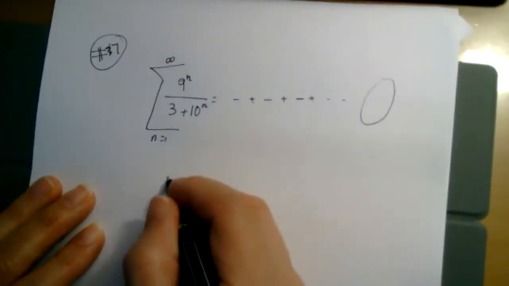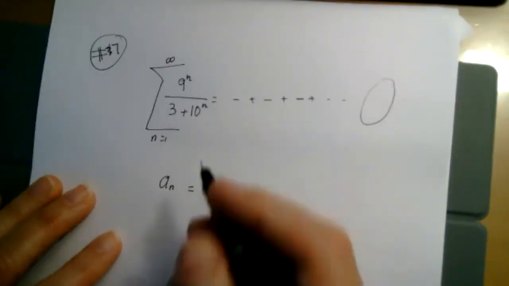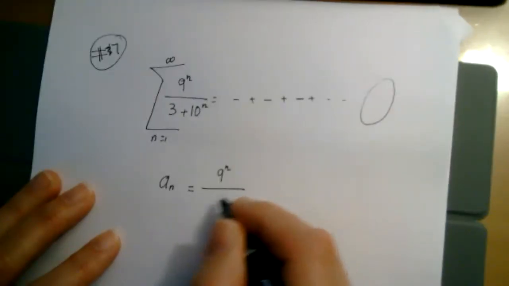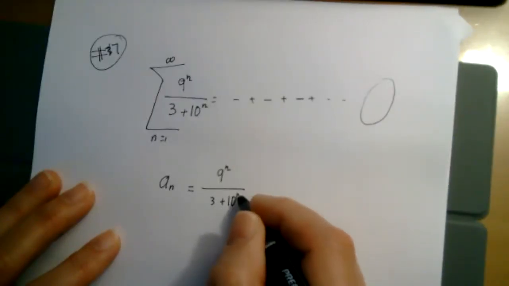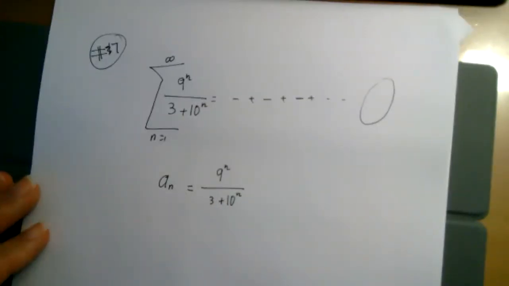So we're going to look at a sub n, and a sub n is 9 to the n over 3 plus 10 to the power n. And we're going to ask ourselves the following question.